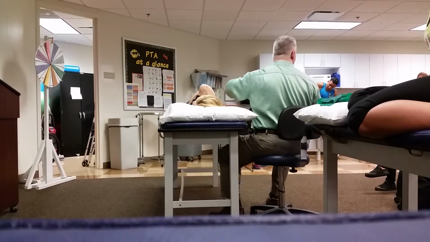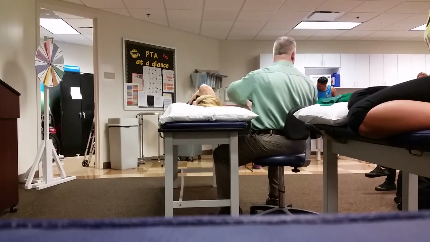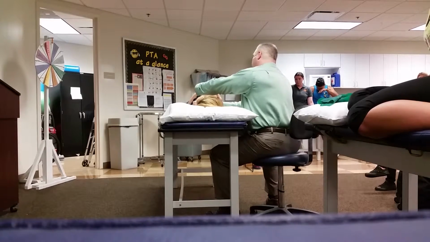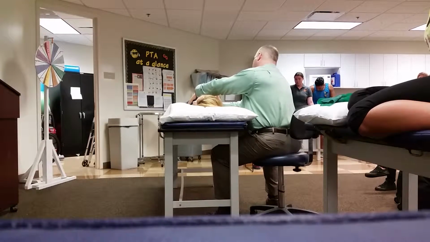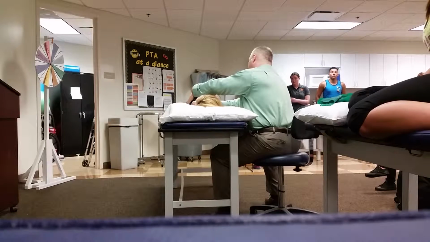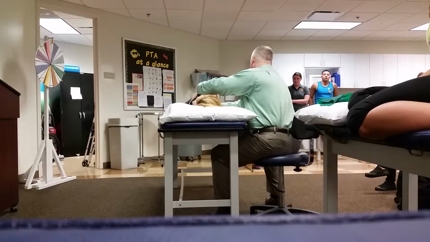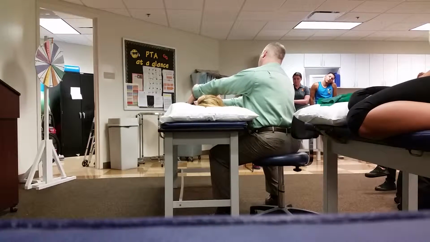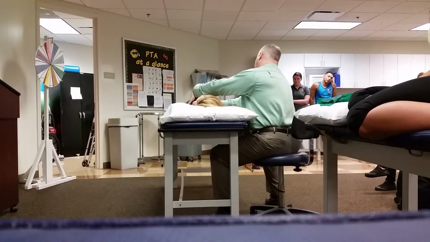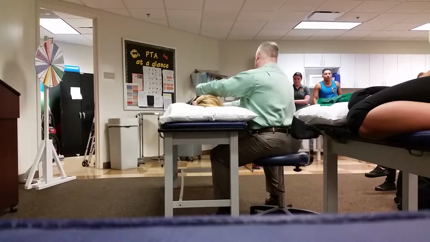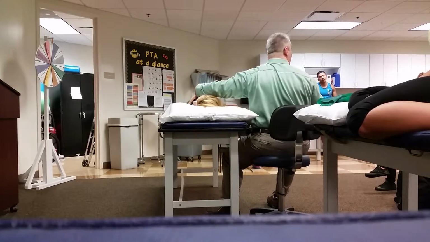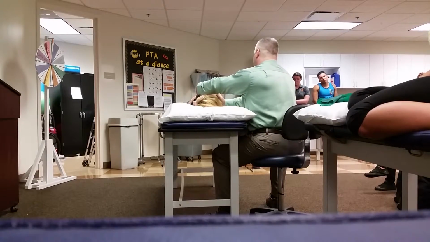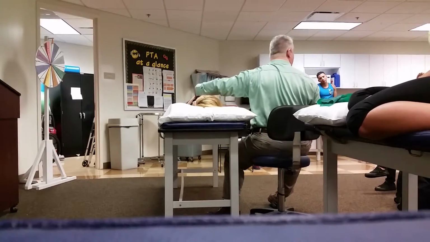If I want to alternate protraction with retraction, again, I'm here and I'm here. Go ahead and bring your shoulders back to me. Go, hold, 1, 2, 3, 4, 5, relax. Go forward, hold, 1, 2, 3, 4, 5, relax. Come back, 1, 2, 3, 4, 5, relax. So I'm picking whatever part of the range that I want to keep her in, and I'm resisting.